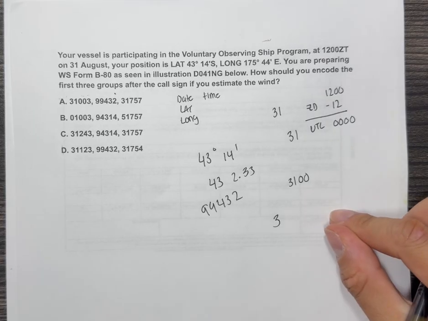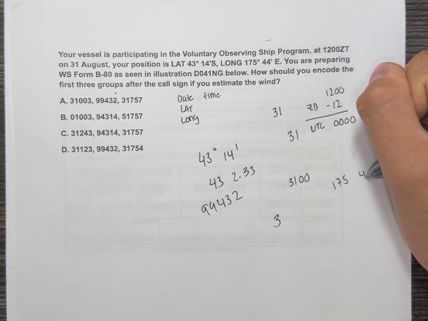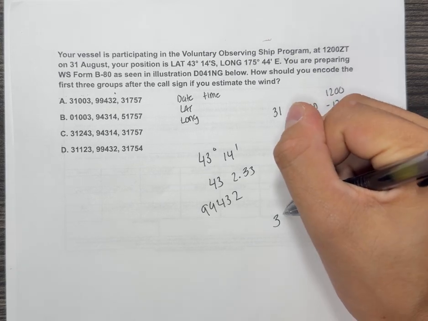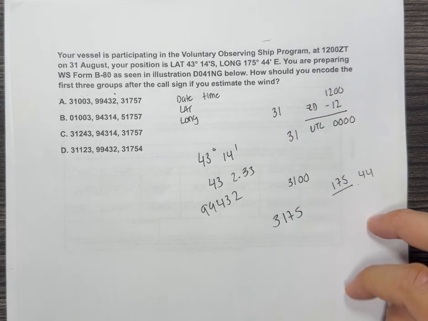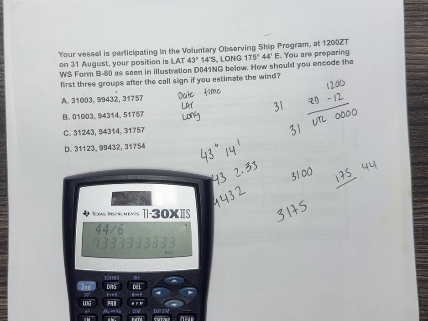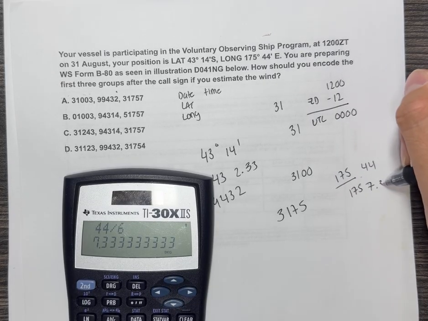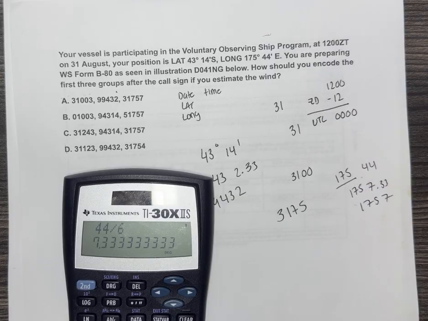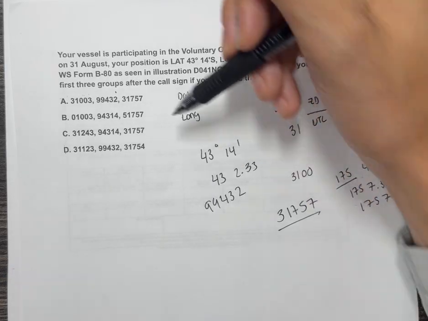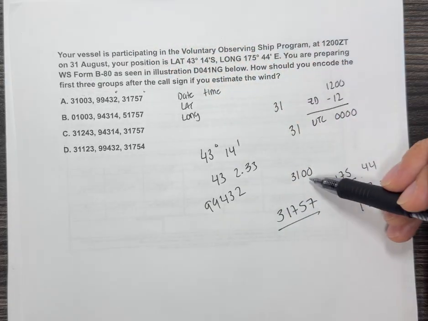So we'll do that with our longitude here. 175.44 is our longitude. 175 is our longitude in degrees, so we'll keep that. 175, and we'll do the same thing we did with the latitude. 44 minutes divided by 6 gives us 7.33. So 175, 7.33, we round down, so 1757. So this is going to be our third group: 31757, 99432, and then 31003.